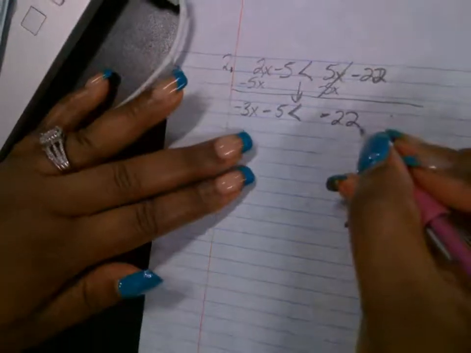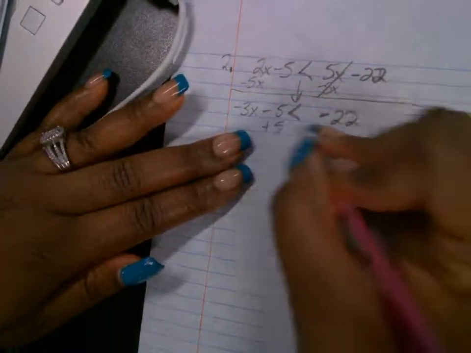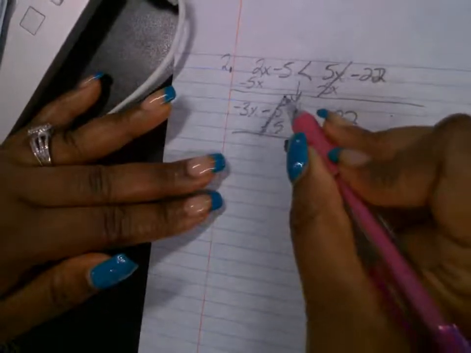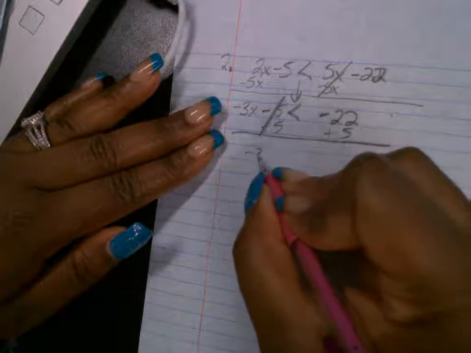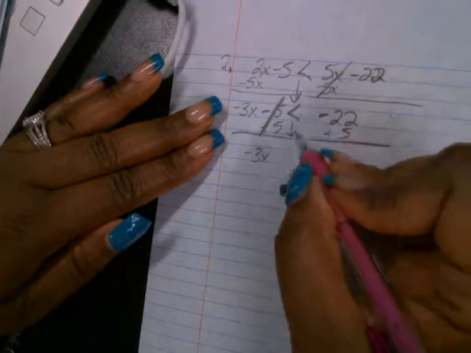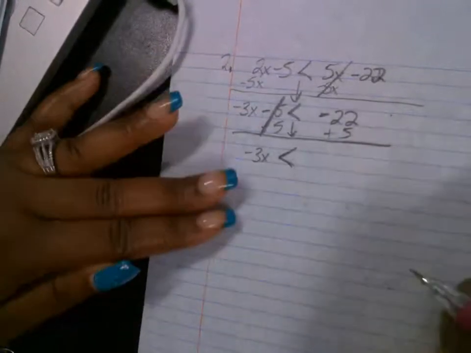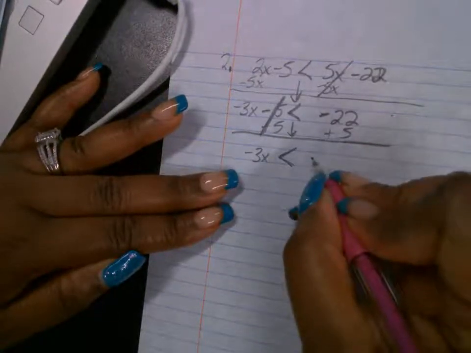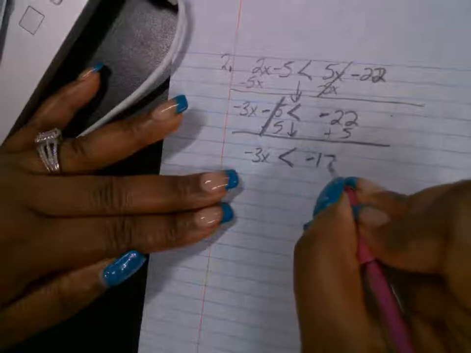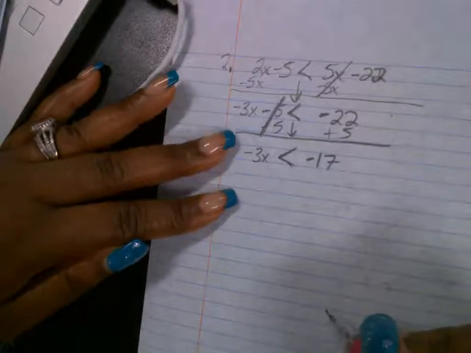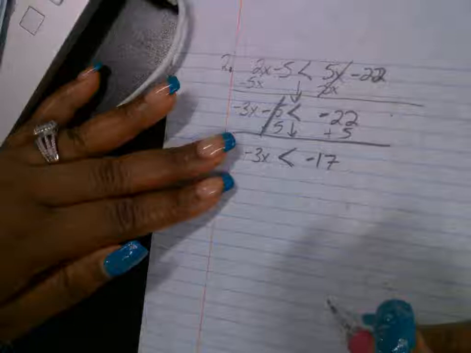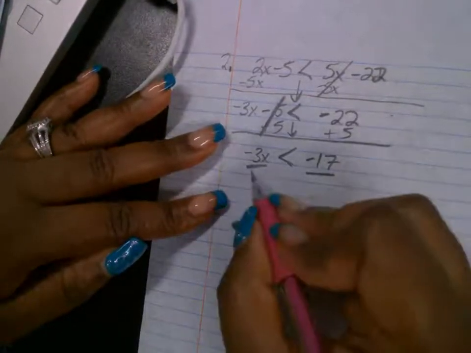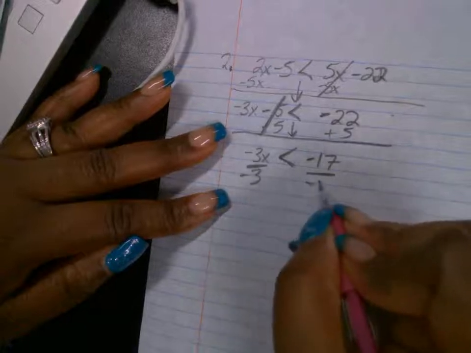Yes, you can add 5 to both sides. Maybe that's what he meant. All right, so this is gone, and we're left with negative 3x. Bring down the less than sign. What's negative 22 plus 5? Negative 17. Good job. So now what do we want to do in order to get x completely by itself? What are we going to divide by? Both sides by negative 3.